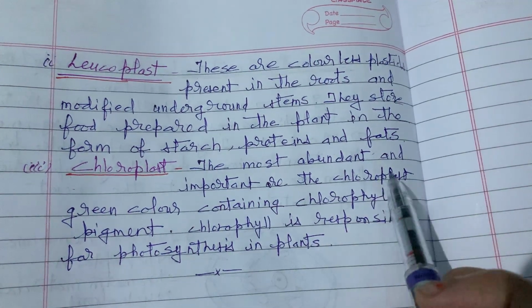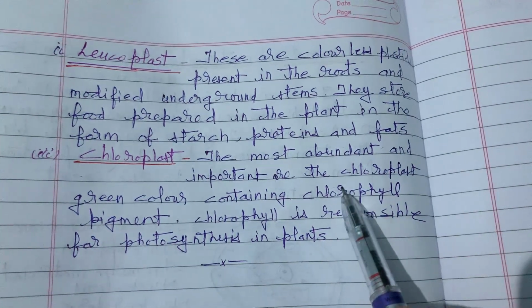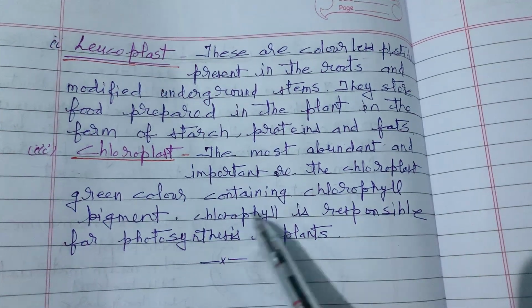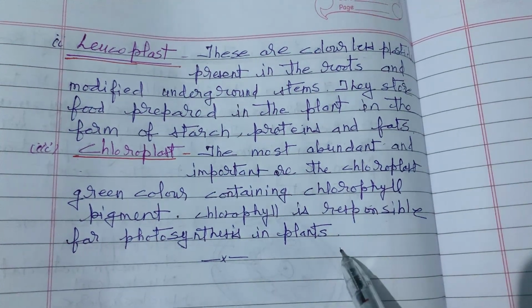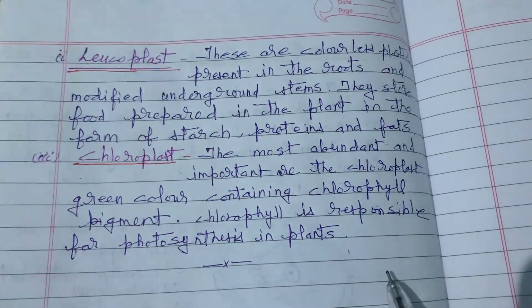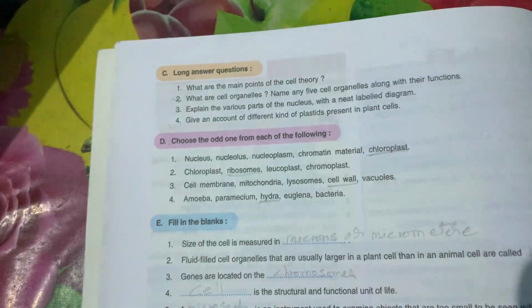Chloroplasts are green and mostly abundant in plants. The green color of plant leaves that we see is because of chloroplast. Chloroplast contains the green pigment chlorophyll, and chlorophyll is responsible for photosynthesis, and through photosynthesis solar energy changes into chemical energy in the form of starch, right?